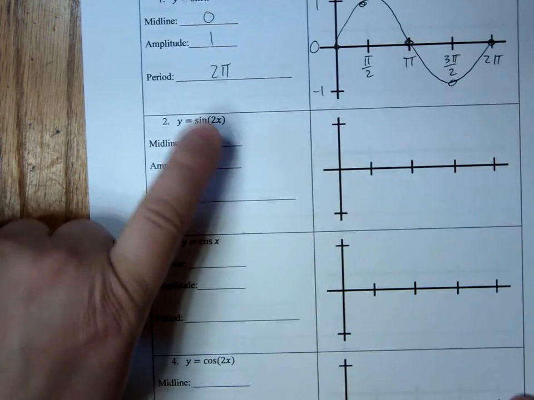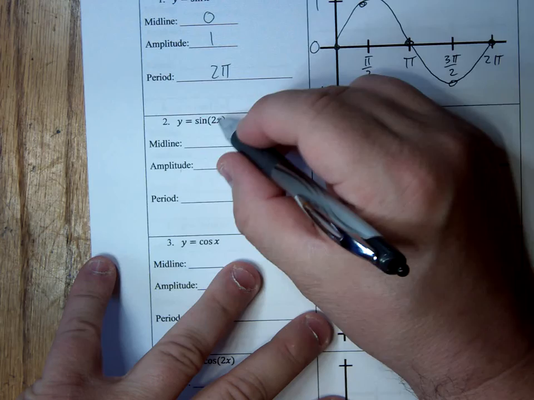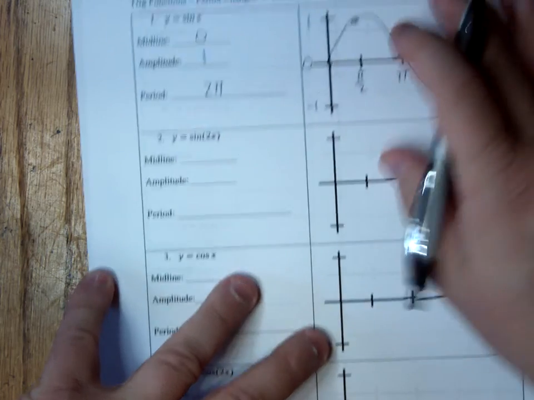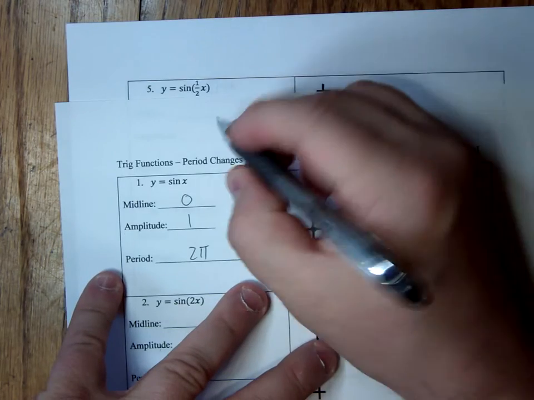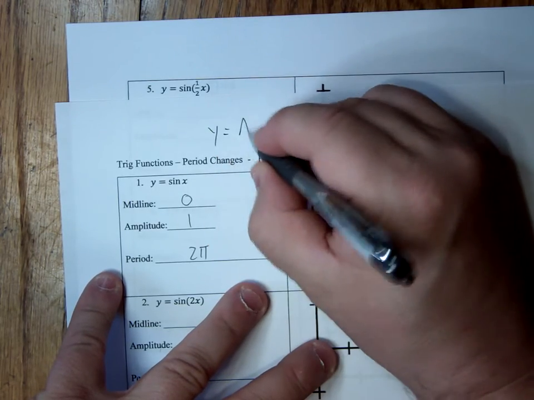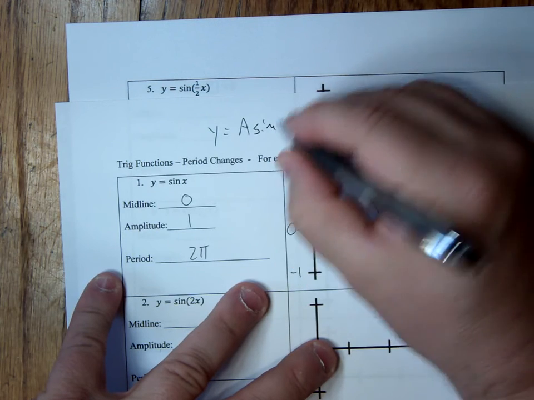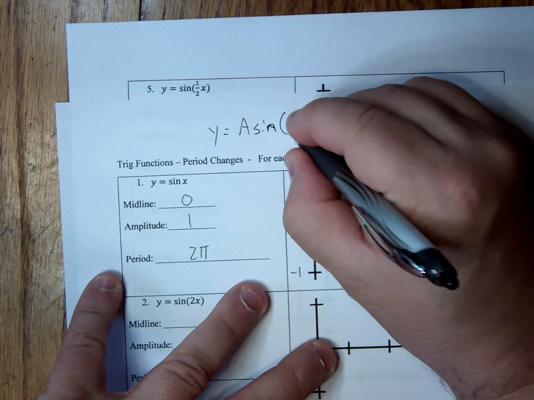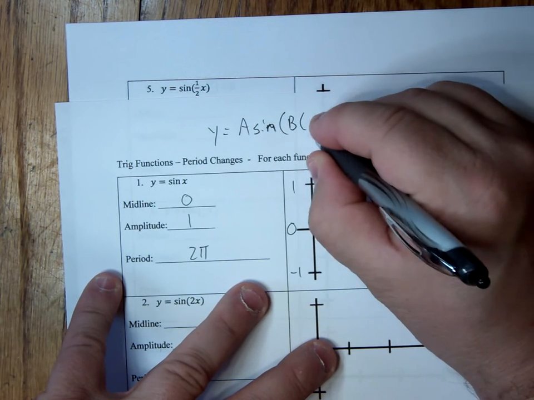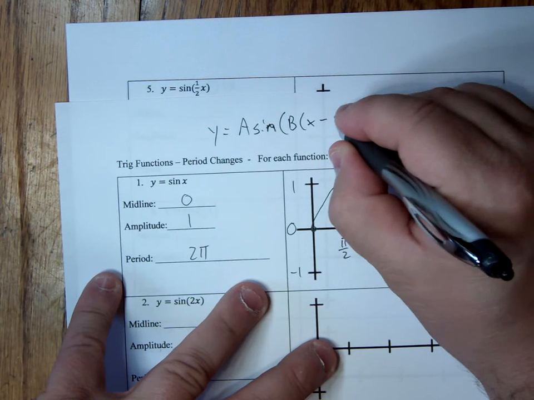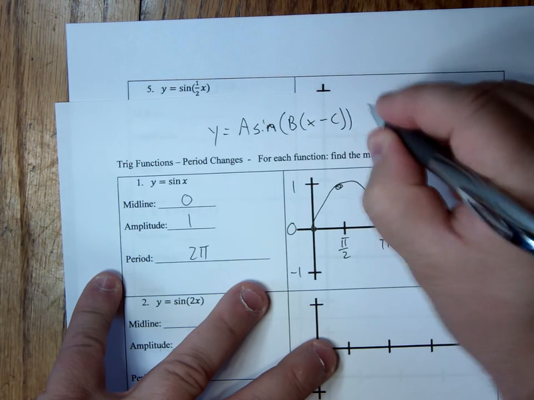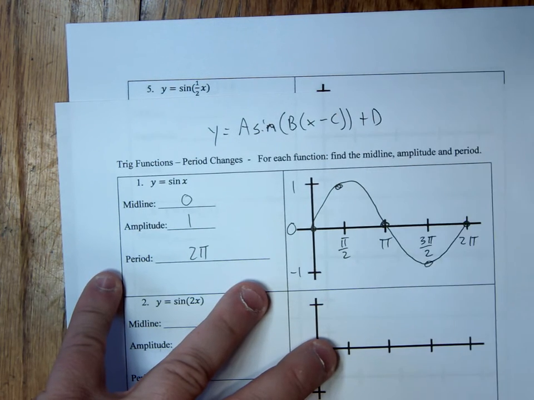Now, how you figure out what the period is, and remember last time it was y equals a sine, parenthesis b, parenthesis x minus c, plus d.